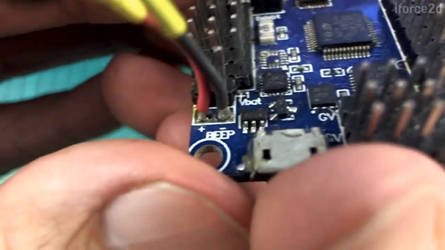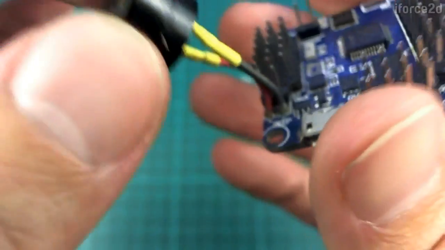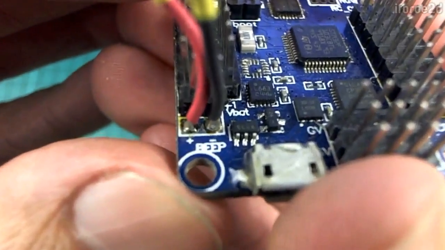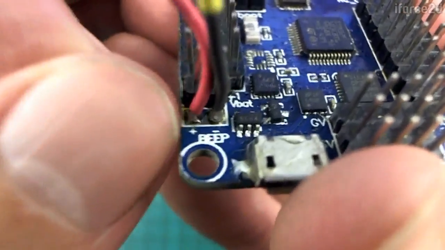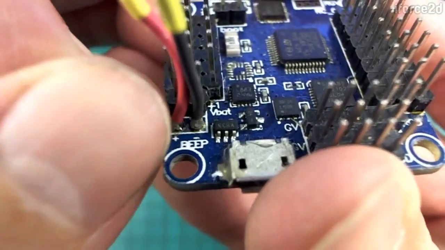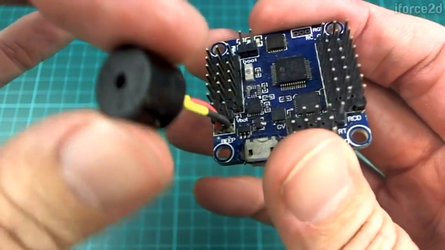And we have a couple more connections over here. This one's called beep, and I have soldered a buzzer directly to that. So this pin, the minus is just ground, and then the positive is going to be going up and down from 0 to 5 volts. So whenever it's 5 volts, this buzzer will make a beep.